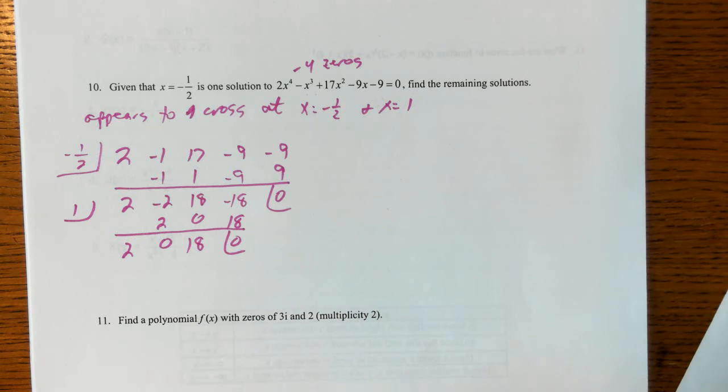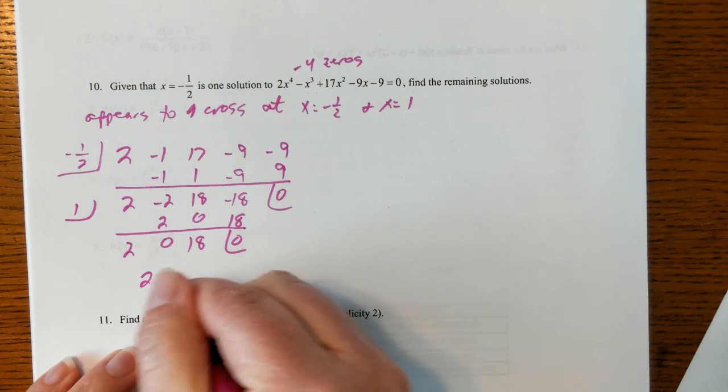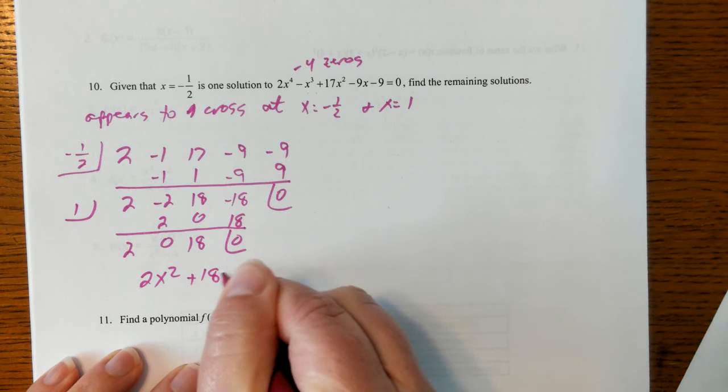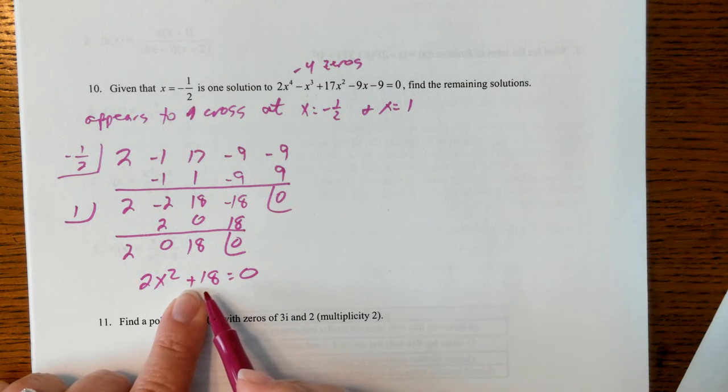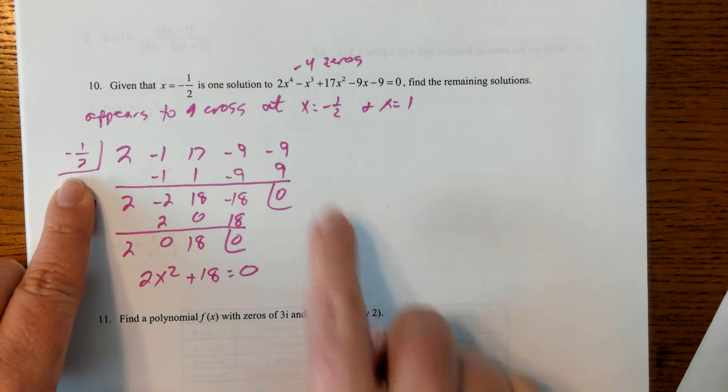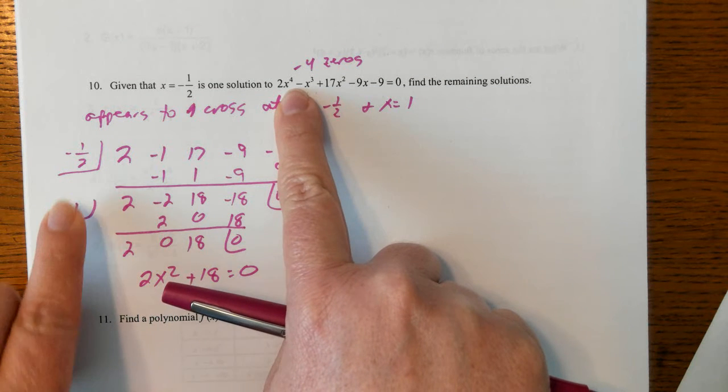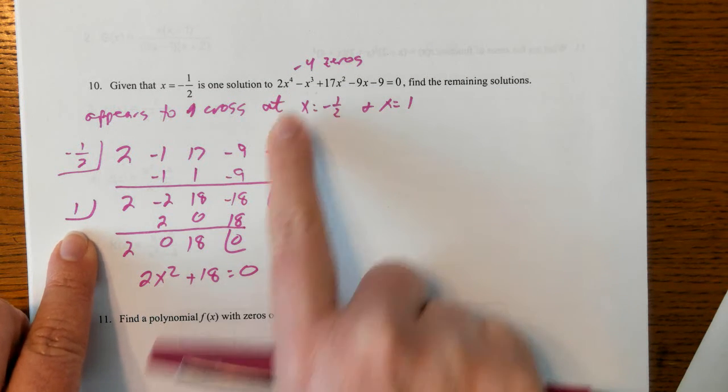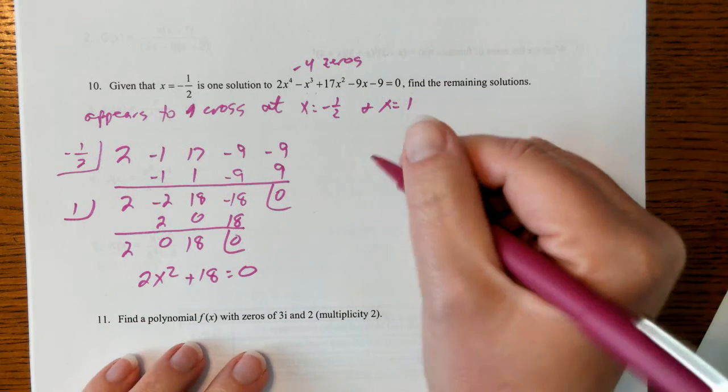And it also gives me a remainder of 0. So that means that 2x squared plus 18 equals 0. Okay, that's my depressed polynomial. The first synthetic division got the exponent down to a 3. The second round of synthetic division got the exponent down to a 2. I can solve that equation.